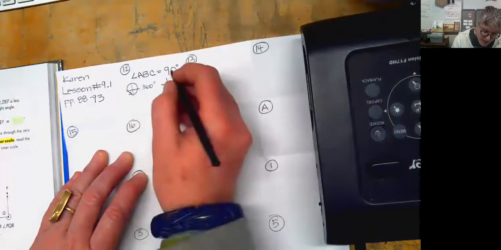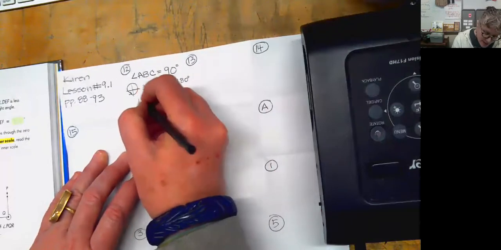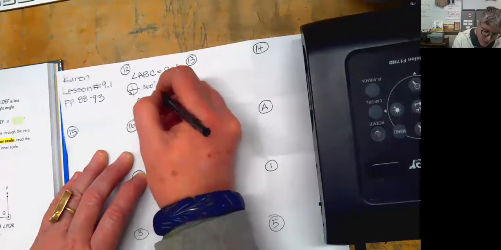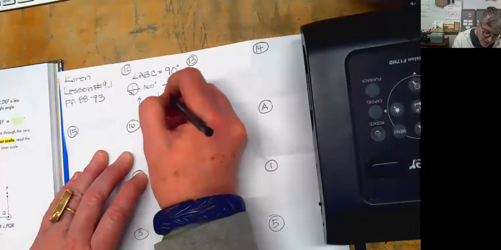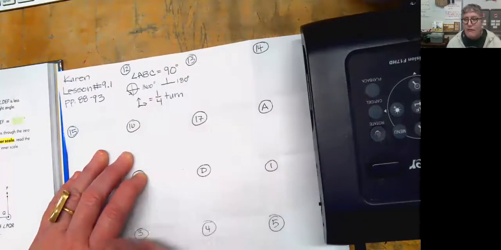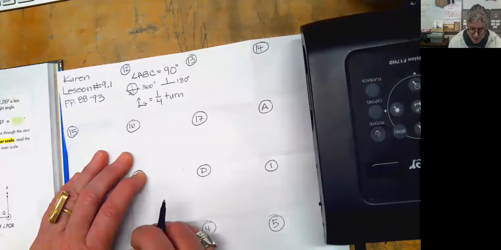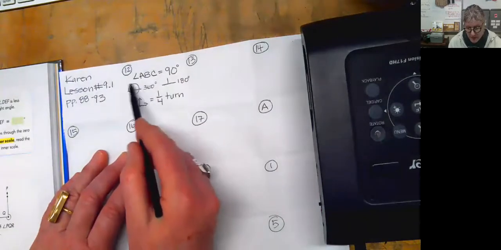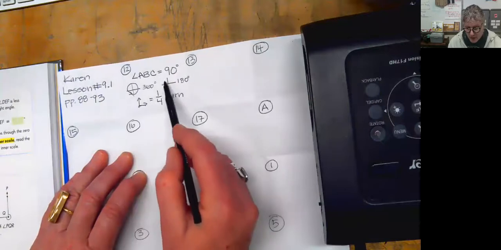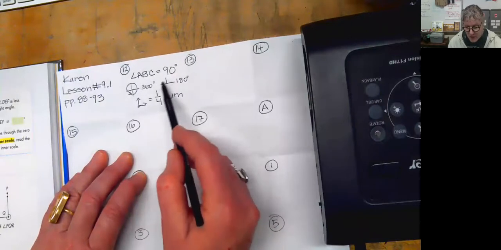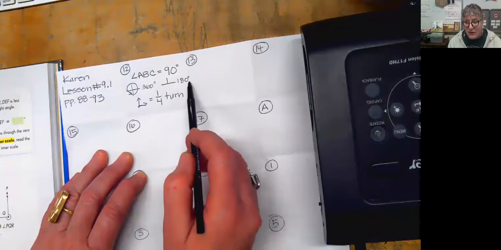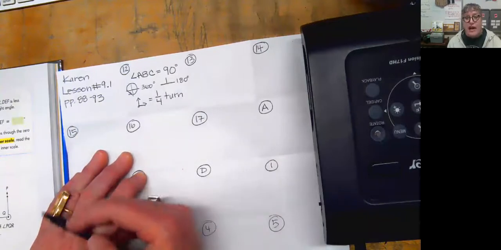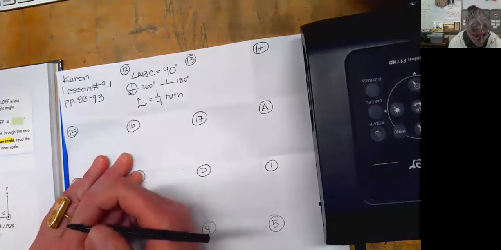So if I have 90 degrees, that means I only have this. So 90 degrees is going to be 1/4 turn. If I have 360, I have 4 out of 4, right? If I have 2 of these, I have 2 out of 4. That's going to be a half turn. If I only have 1 of them, it's going to be a 1/4 turn. It's half of a half, which is 1/4. Okay?